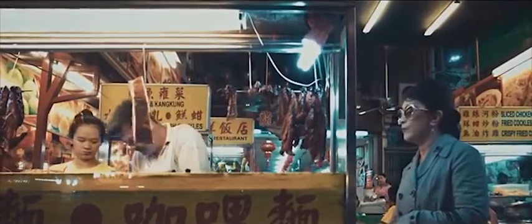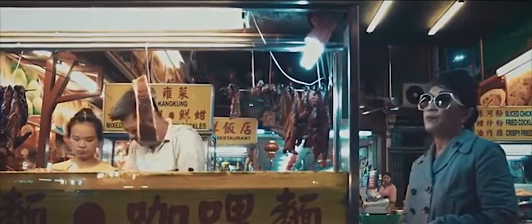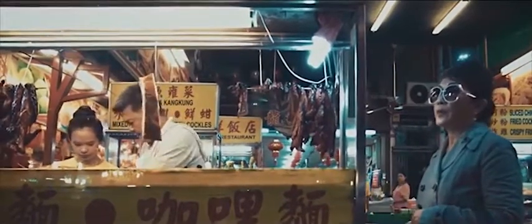Alright, quick synopsis. This film shows how a small 10 ringgit note is being used by different people from different backgrounds for their own different purposes.